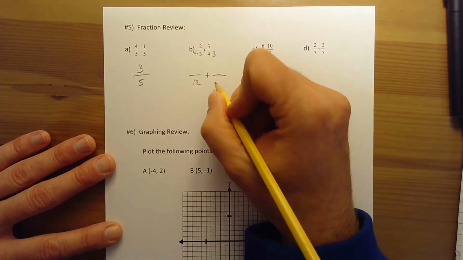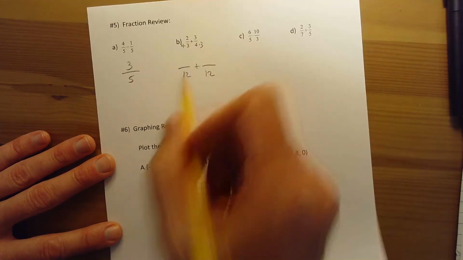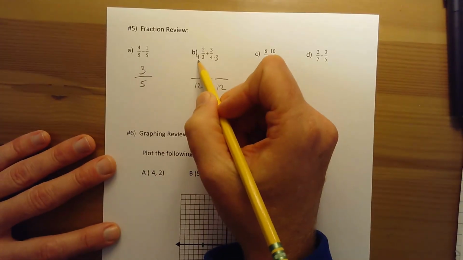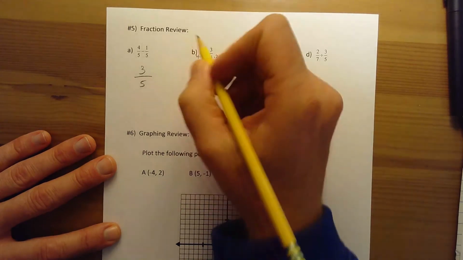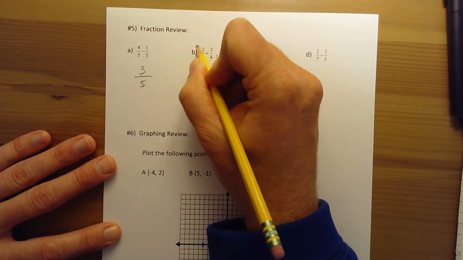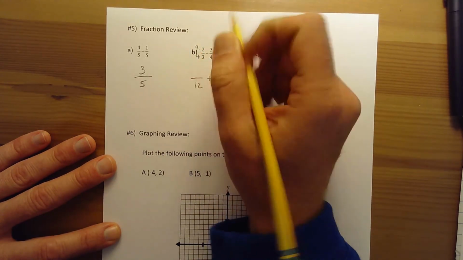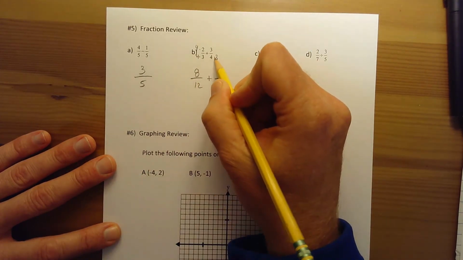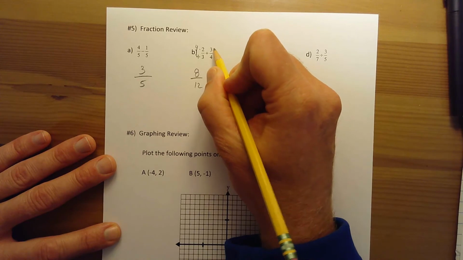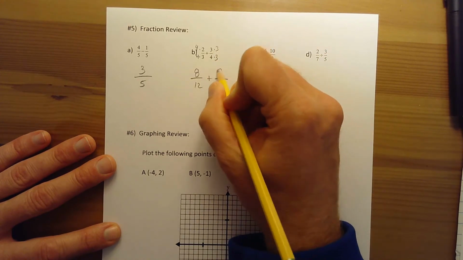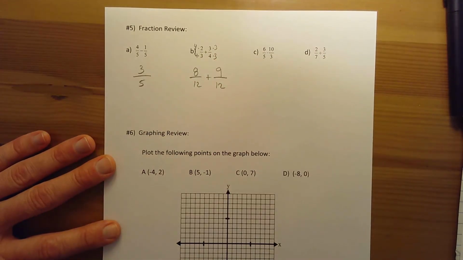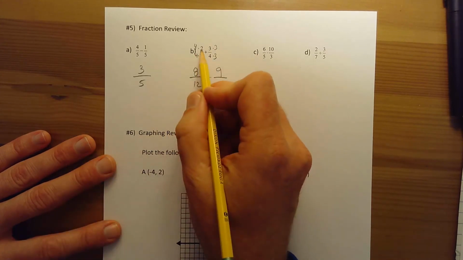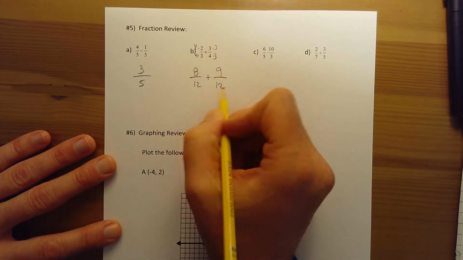3 to get 12. Now, whatever you do to the denominator, as we call it down here, you also have to do to the numerator. So if I multiply this by 4, I have to multiply the top by 4. If I multiply this denominator by 3, I have to multiply the top or the numerator by 3. And so now we have those new fractions. Now these are still equivalent to the original ones, but now the denominators match.